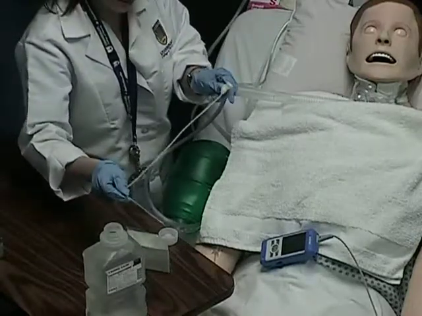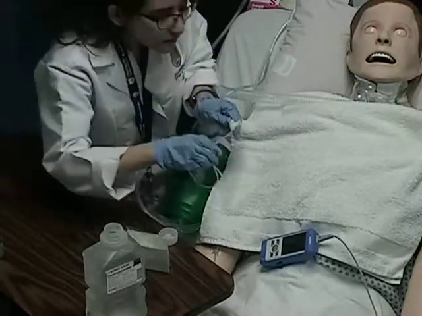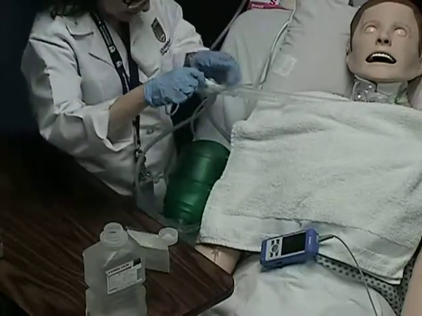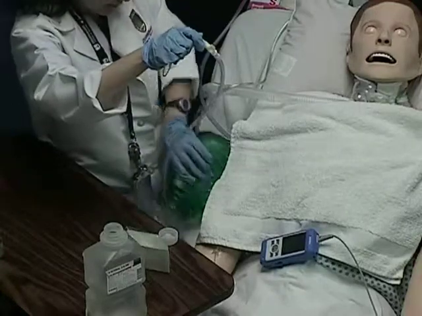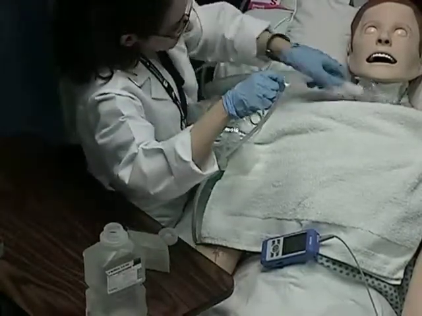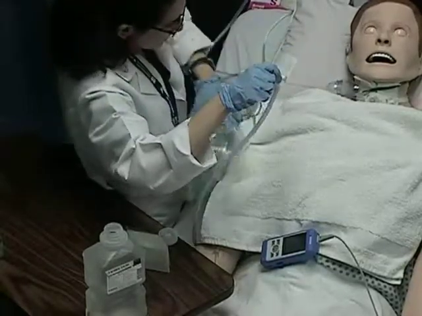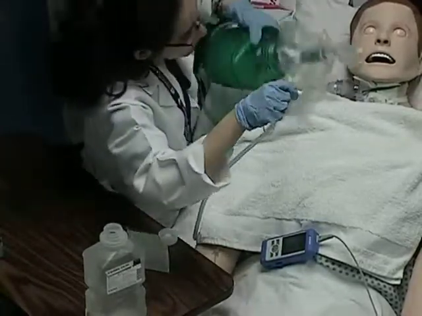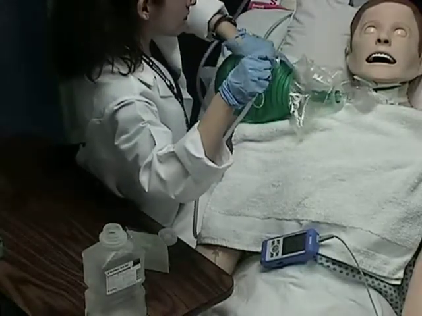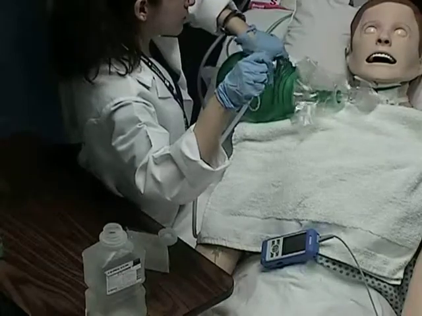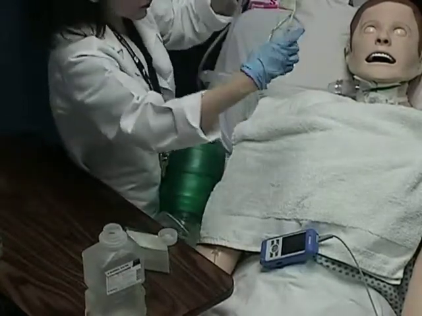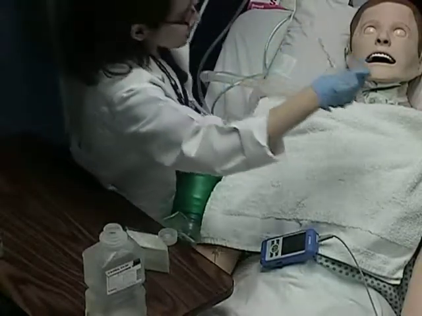You will now check the patient's SpO2. Hyperinflate or hyperoxygenate patient before suctioning. After doing so, you will insert the catheter appropriately until resistance is met.